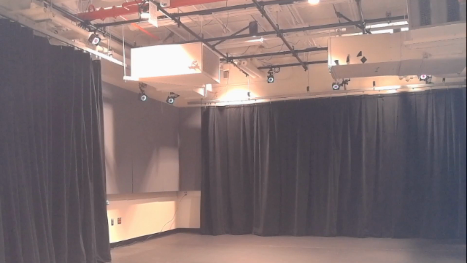Also to note, when you're in the black space, please have your shoes off. You're not going to want shoes on this particular floor, but in the rest of the space you can have shoes on. It's fine.